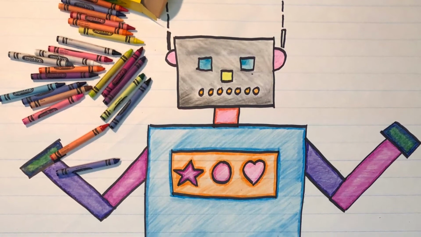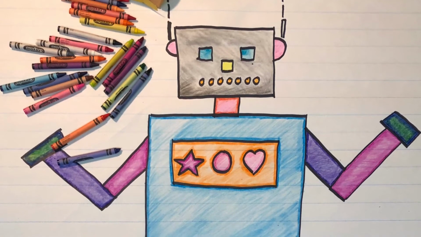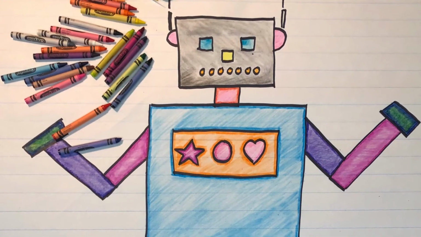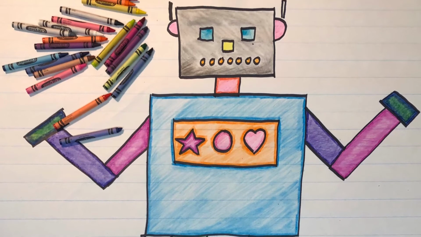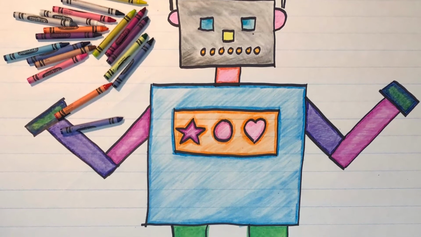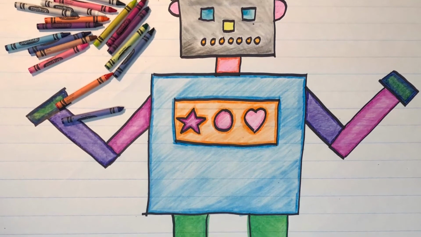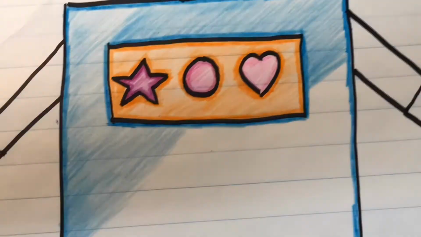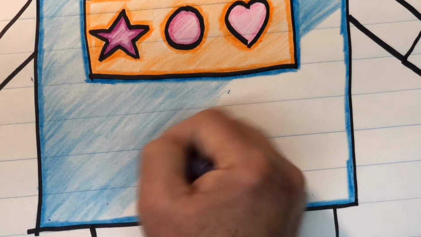This is how I colored my robot. Just get your supplies and we can begin.